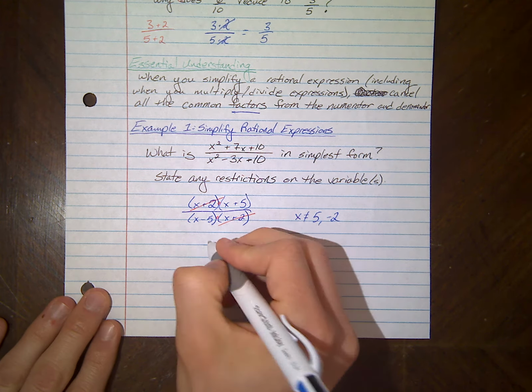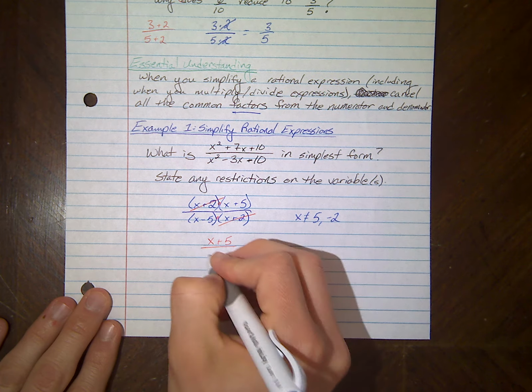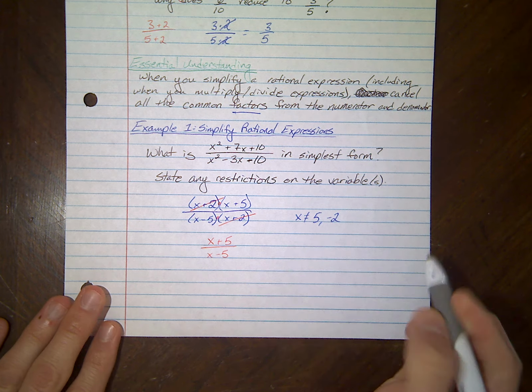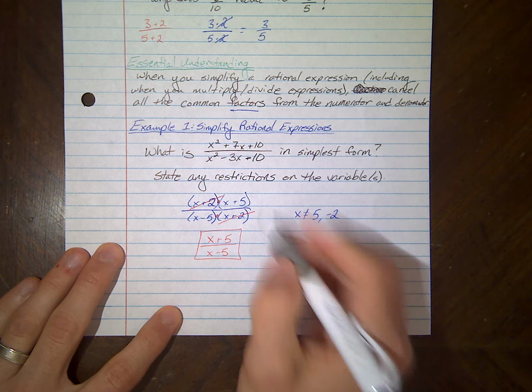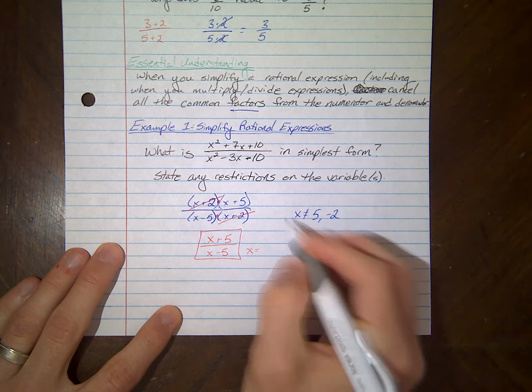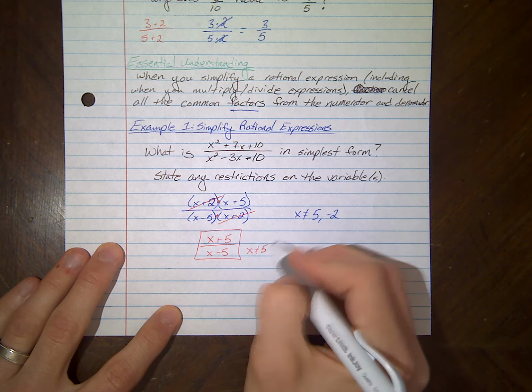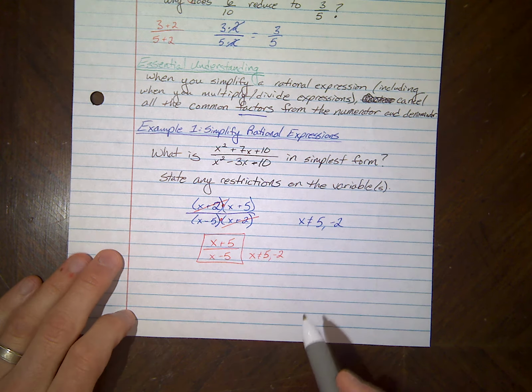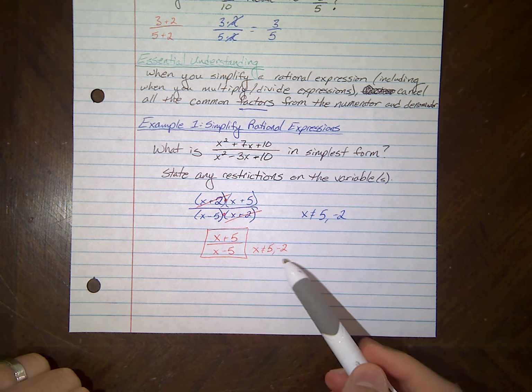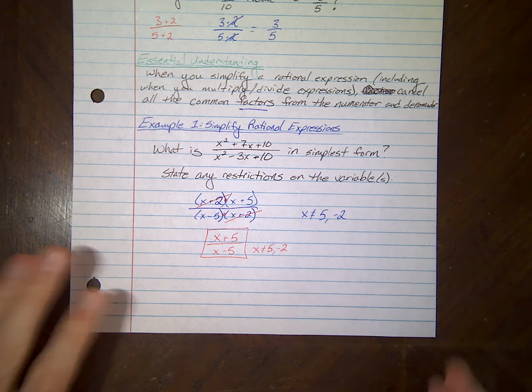And so you're left with x plus 5 over x minus 5. And that's the simplified form. Again, including the restrictions. Even though we canceled off that x plus 2, we want to include it in the restrictions, because originally we couldn't have negative 2.